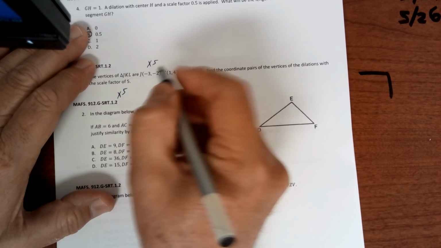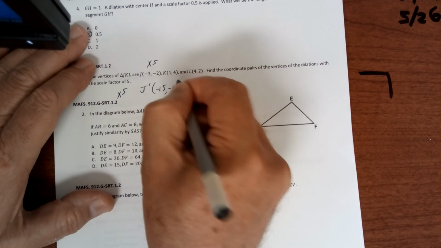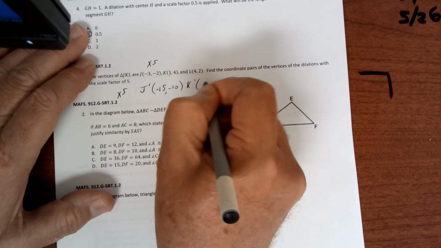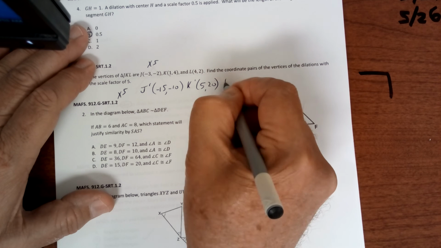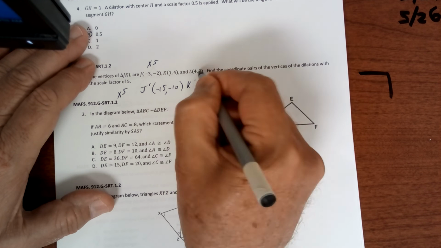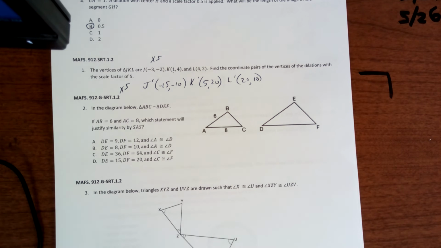So J prime would be -15 and -10. This one, K prime, would be 5 and 20. And then finally, L prime would be 5 times 4 is 20 over 10. And that should be pretty easy. Okay, let's try the next one.